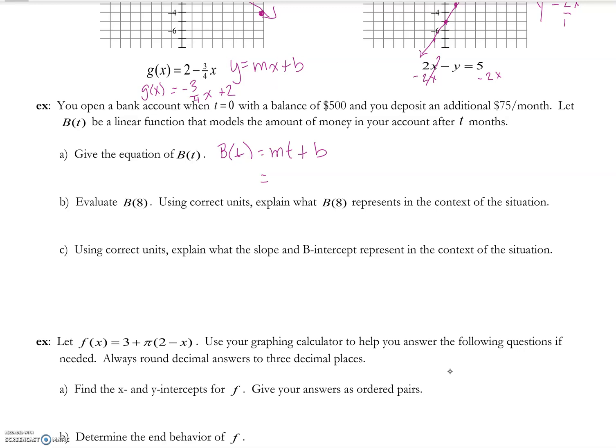So I know that my rate of change is this deposit of $75 per month, which means that 75 is going to be my slope. And my initial amount for this b value is what I initially deposited into the bank, which is $500. Now that I have an equation, I can answer the rest of my questions.